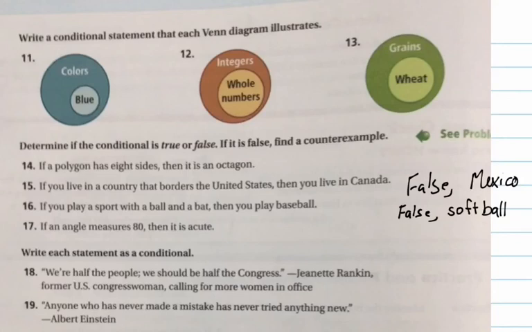17. If an angle measures 80, then it is acute. True. Yeah, that one wouldn't work the other way around, though, right? If it's acute, then it measures 80. But as it is, true.